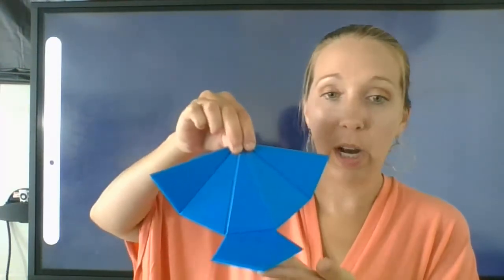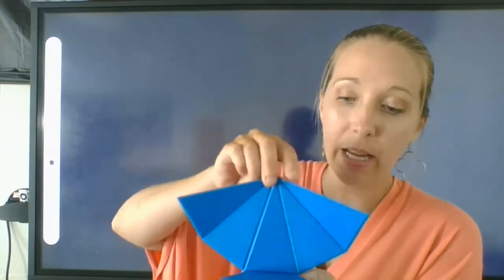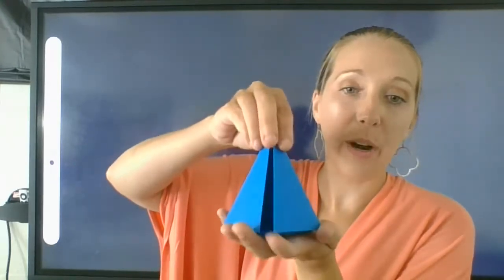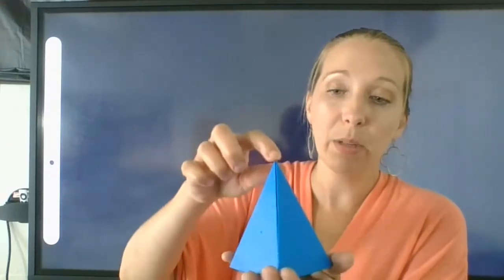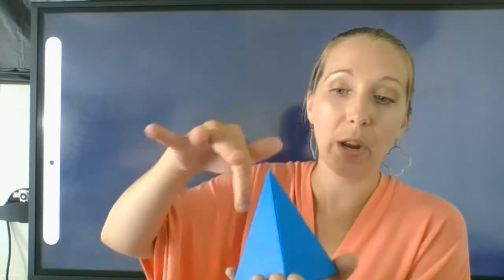So when this folds up, we're going to fold this up to be the base, and then these are going to fold around it and close in. So it comes up to this one point. That's why we call it a pyramid. We have 5 triangles, 1 base, and depending on what the base is depends on how many triangles you have that are going to make up the different faces of your pyramid.